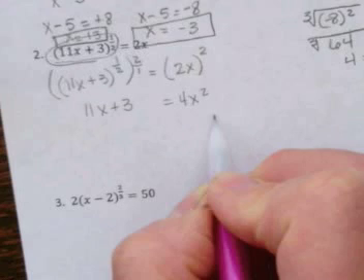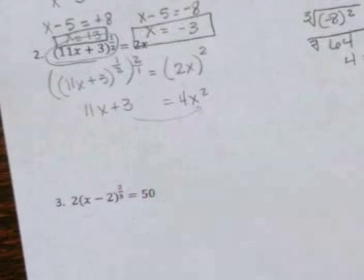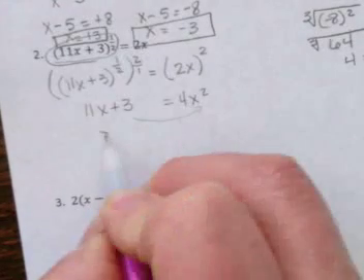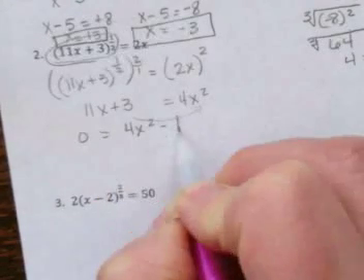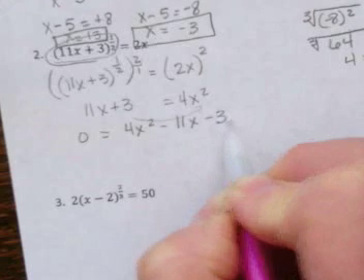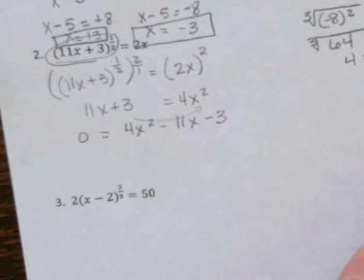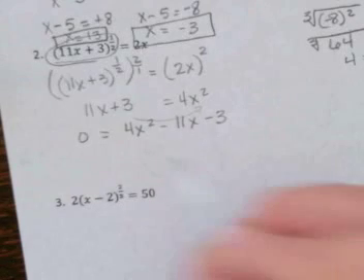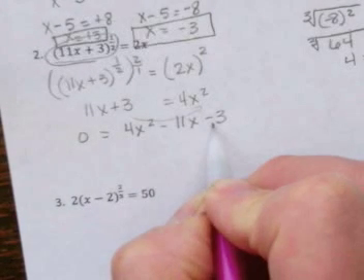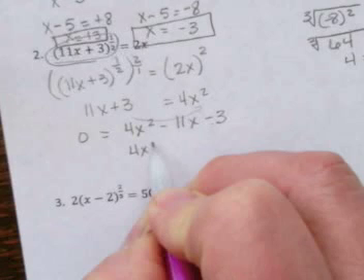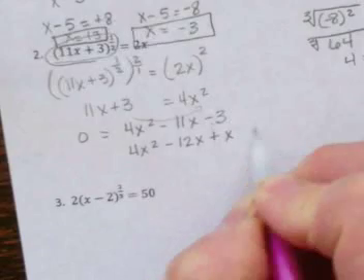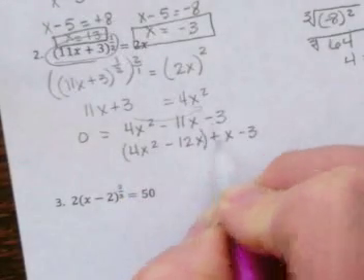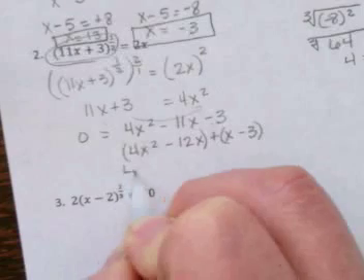To solve this quadratic, I'm going to want to get everything over to the right side, set my quadratic equal to 0, and find the roots. So I have 0 on the left, and on the right I have 4x squared minus 11x minus 3. Now I'm going to factor, and I'm looking for factors of negative 12 that add to negative 11. 4x squared minus 12x plus x minus 3 will do. And I'm going to group and factor out a GCF.